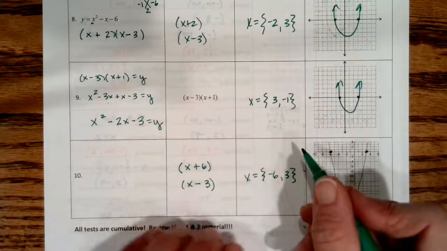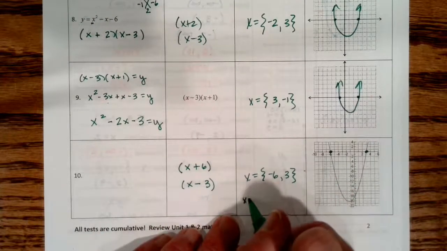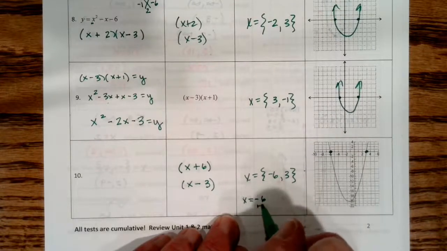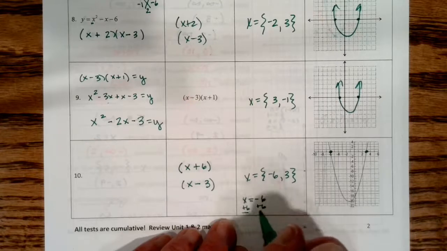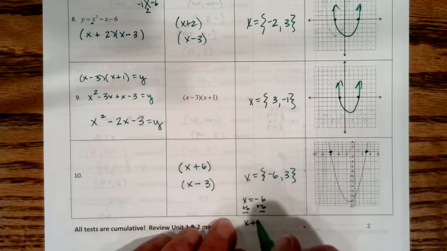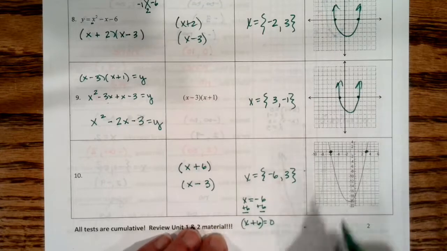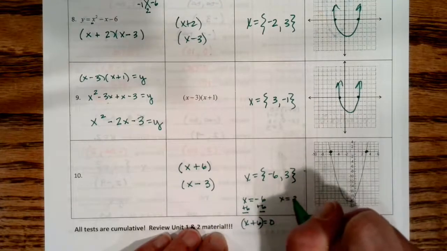I get these factors because if you think x is equal to -6, when I add 6 to each side, I get x plus 6 is equal to 0. That's how I grab my factor. X was equal to 3.